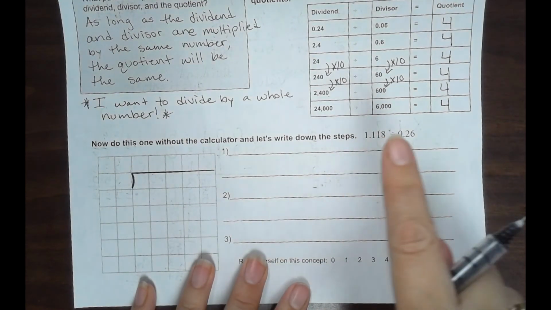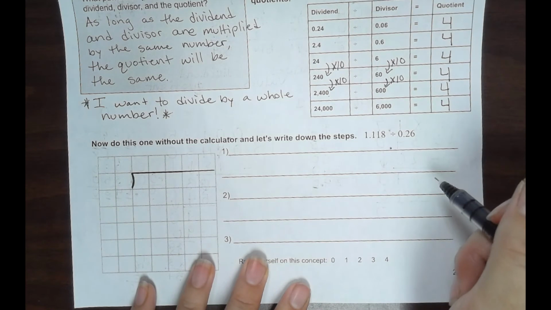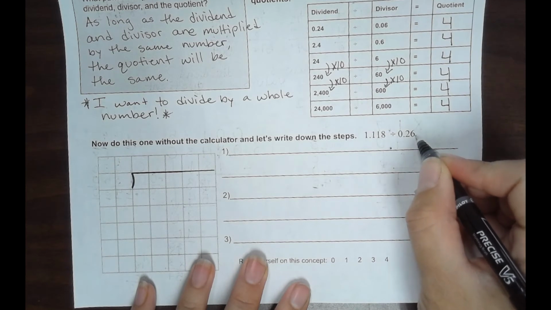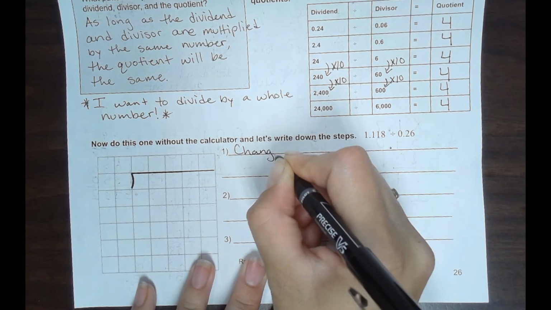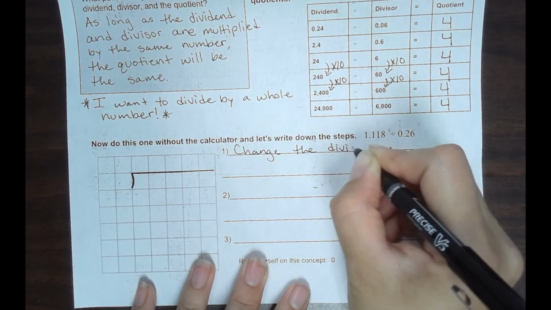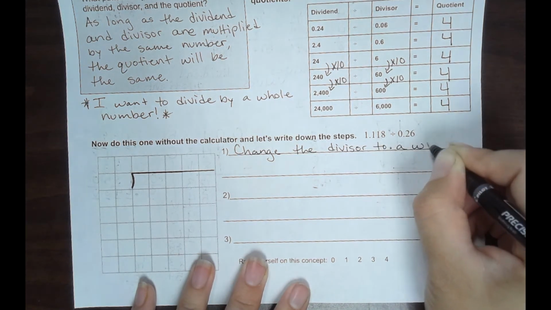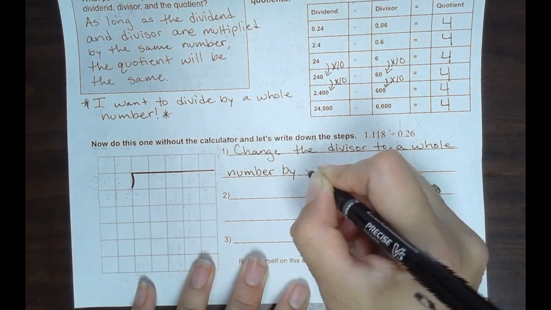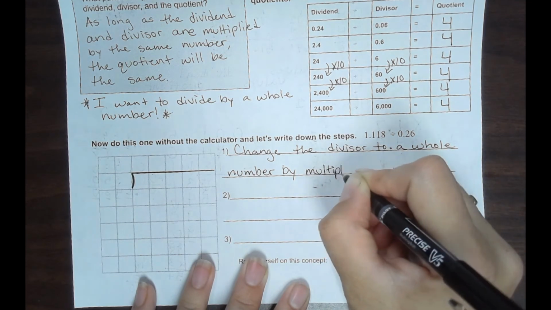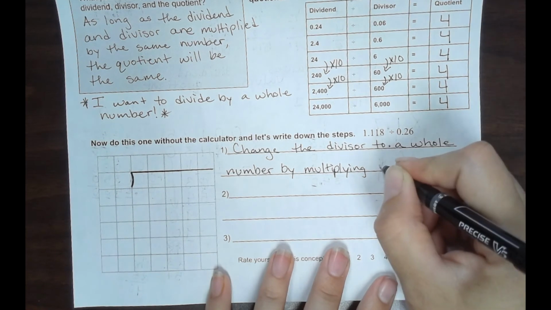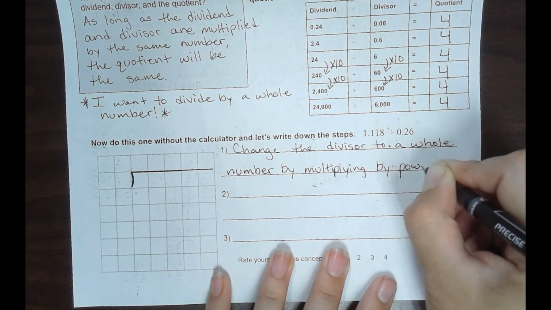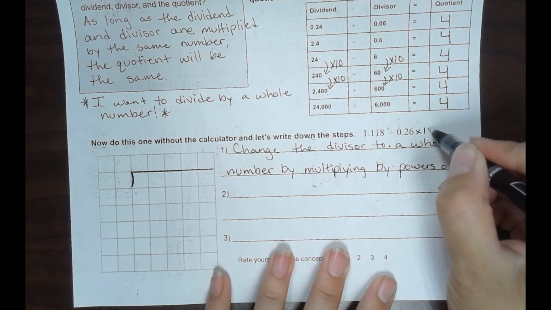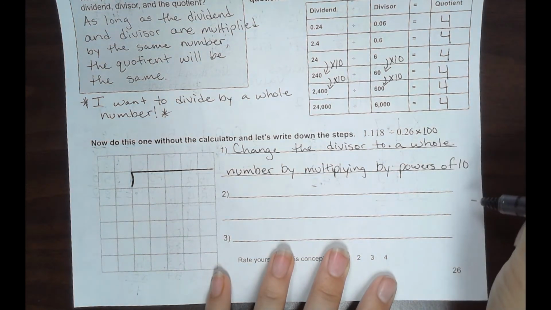So the first thing I want to do is I don't want a divisor that is a decimal. So I am going to change the divisor to a whole number by multiplying by powers of 10. In this case, I need the decimal to move 2 places, so that's going to be 2 zeros on that. So I'm going to times it by 100.